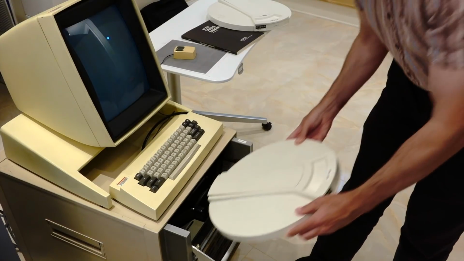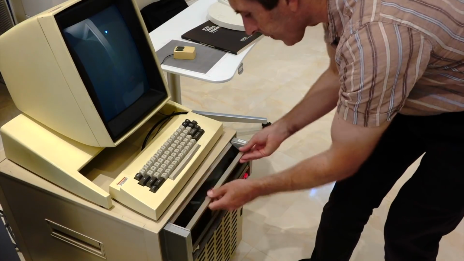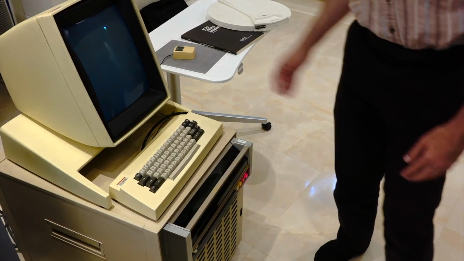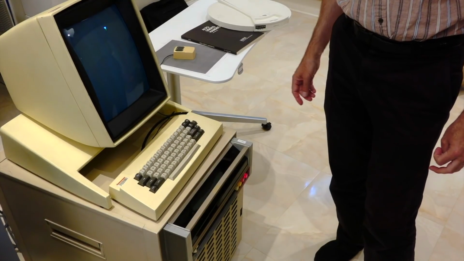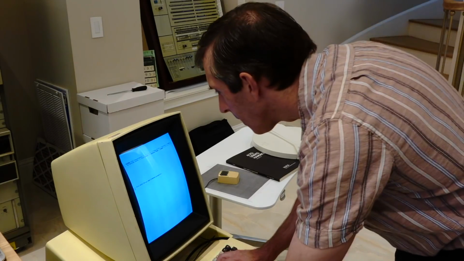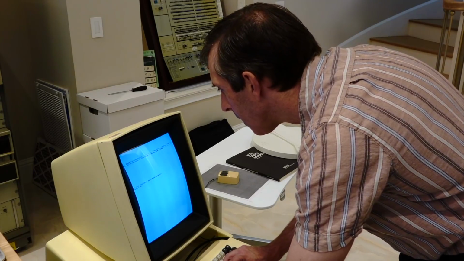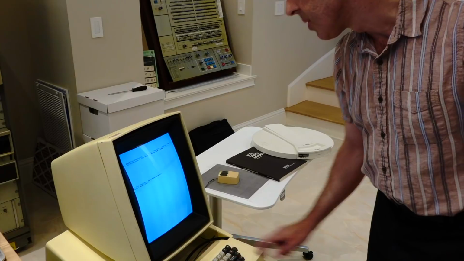Okay, so I'm going to load the Smalltalk disk into the drive and start it up. Now it takes about a minute to load because it first blows filtered air across the disk surface to clean off any dust, and then once the surface is clean, then it will drop the heads down. Okay, so I will start up Smalltalk.